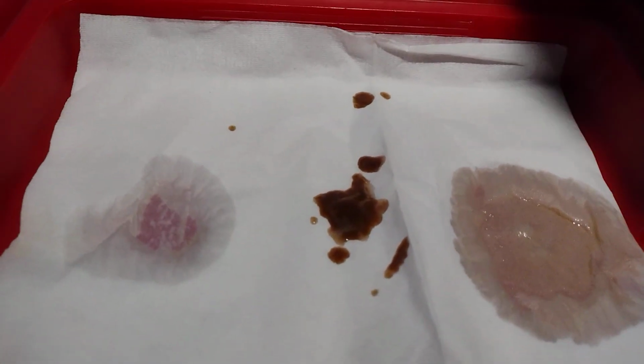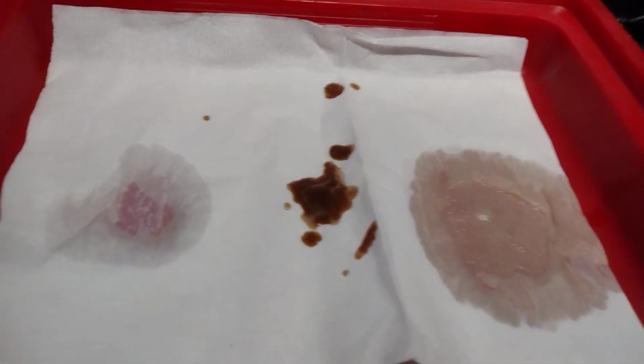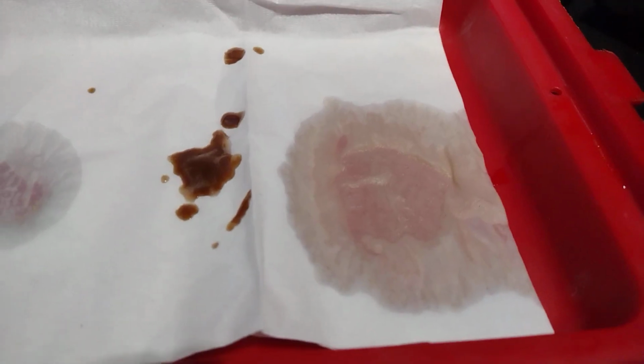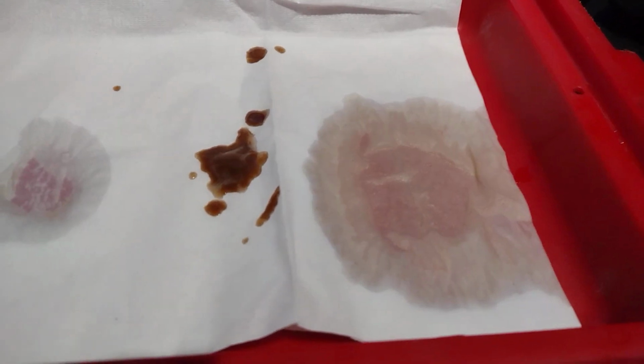Look at that, it's spread like water. Is it water? It is less than water. I put too much, but you can tell that Pepsi has a lot of water.